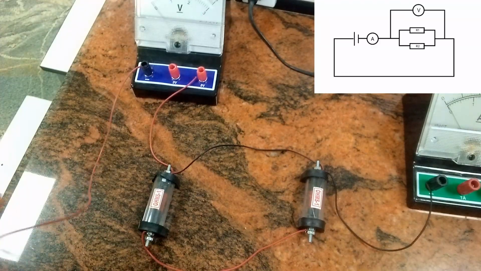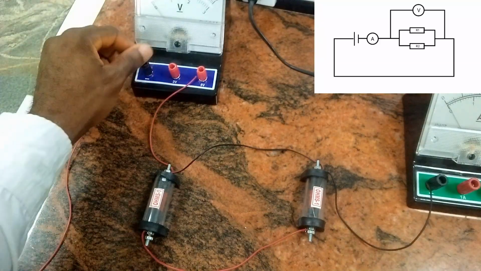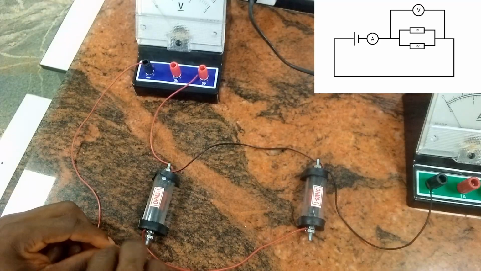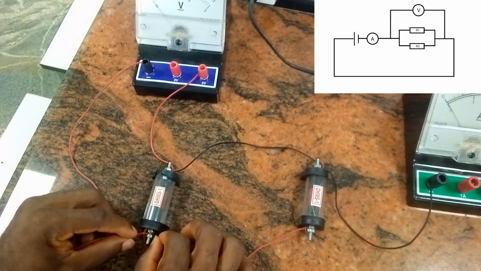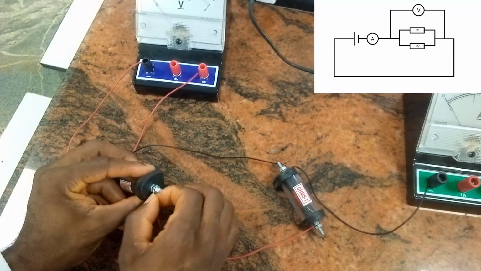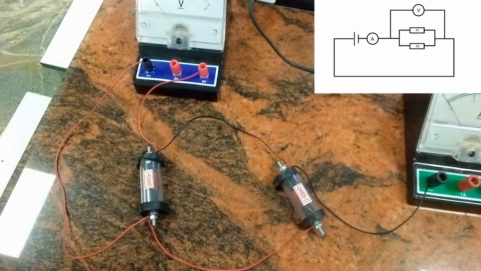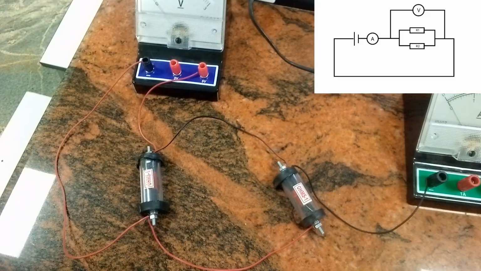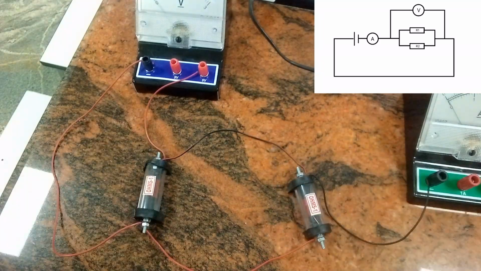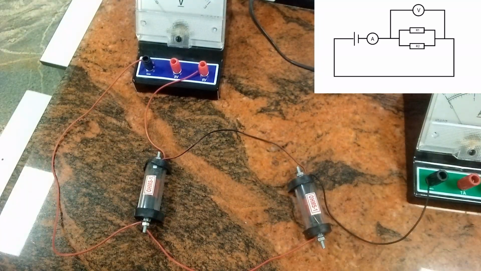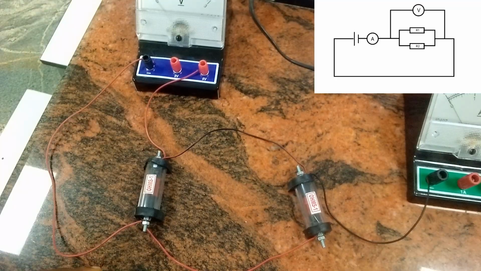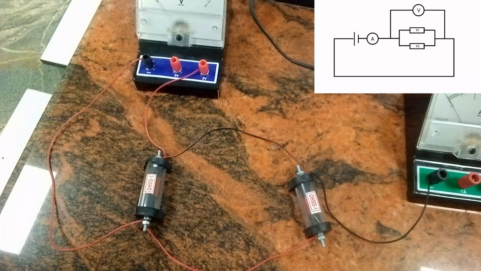So we'll be connecting the other end of the voltmeter, from the negative terminal, to this other end of the 1 ohm resistor. Then we have done the connection already. This is how we connect it in parallel. So we connect the voltmeter in parallel to the circuit. Then the next thing we do is return the current into the power supply.